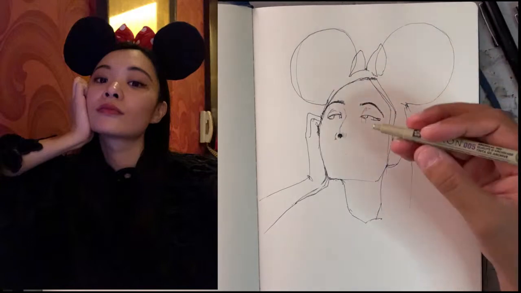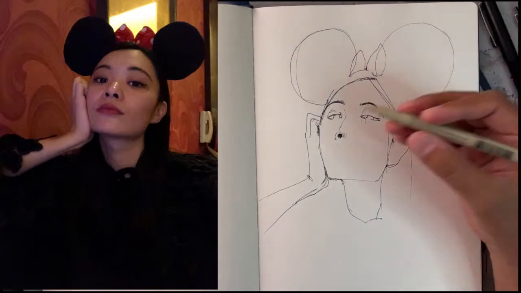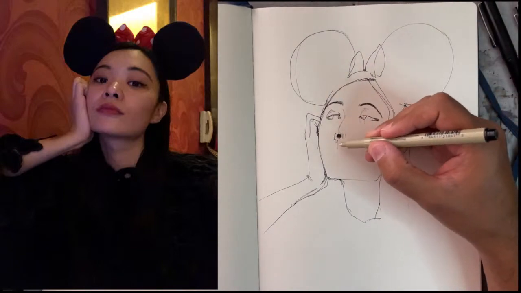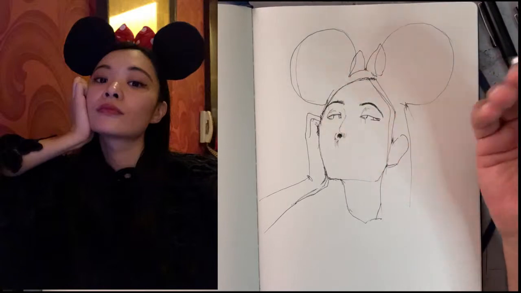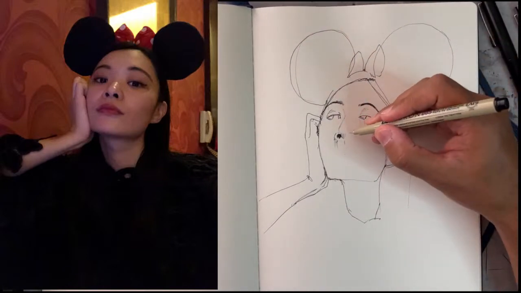I like using these microns because just doing cross hatching very lightly can really build this shadow, but just very lightly, and it makes a pretty believable shadow, I feel.